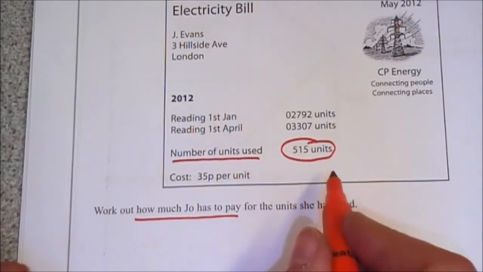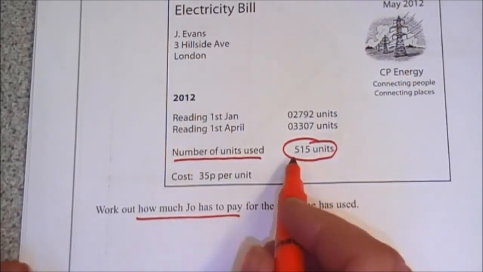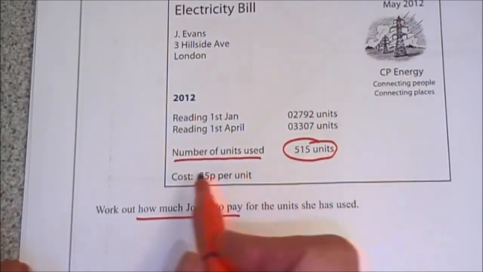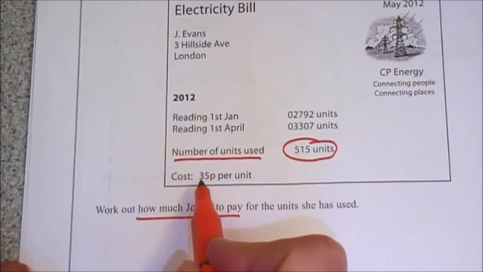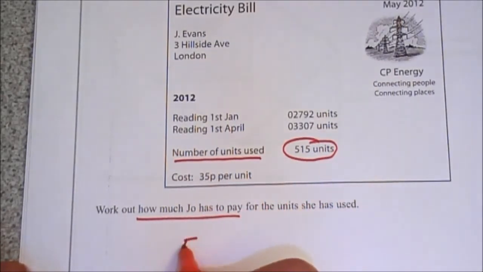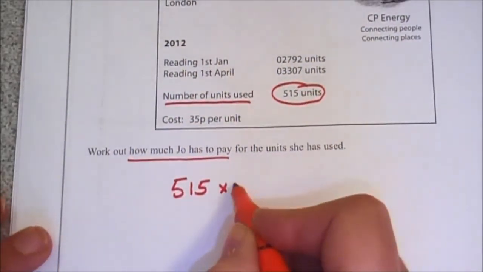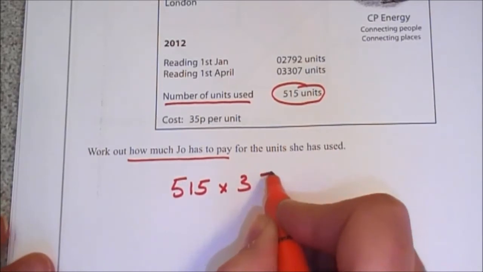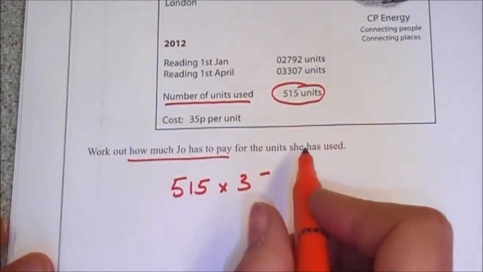But first thing I'm going to do is write a statement for the examiner to say she's used 515 units and she has to pay 35 pence per unit. So 515 lots of 35 pence.